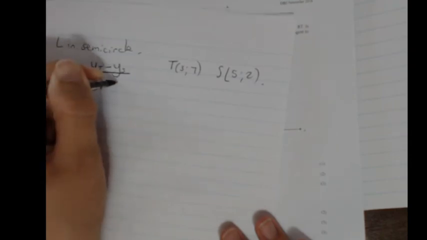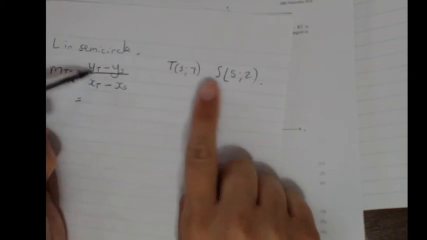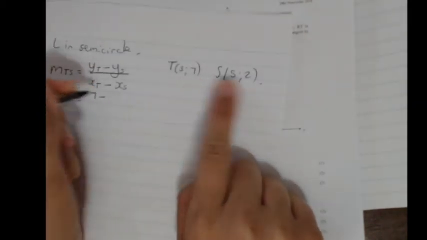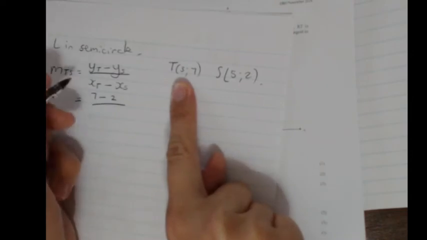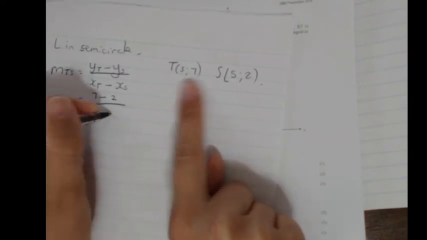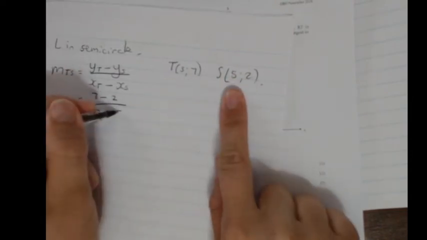I'm going to use difference in Y, YT minus YS, over difference in X, XT minus XS. Is going to be Y value at T is 7 minus the Y value at S is 2 over X value at T is 3 minus the X value at S is 5. And this is then 5 over negative 2, or negative 5 over 2.